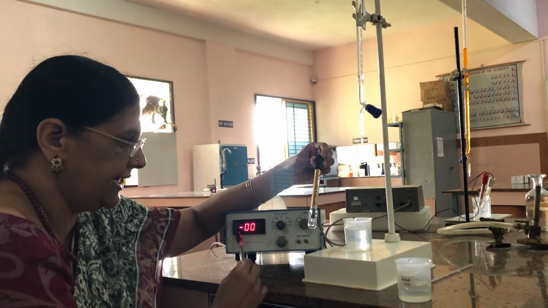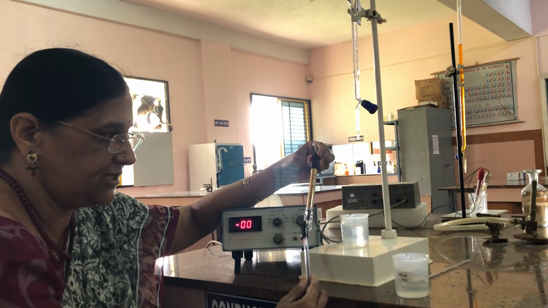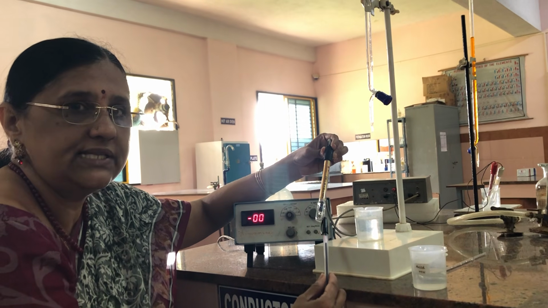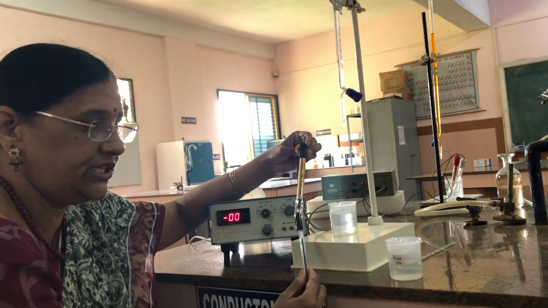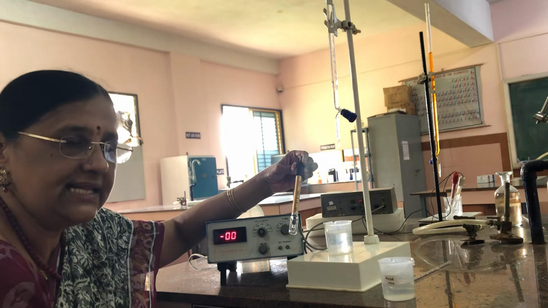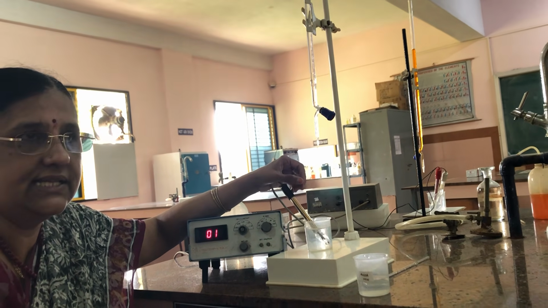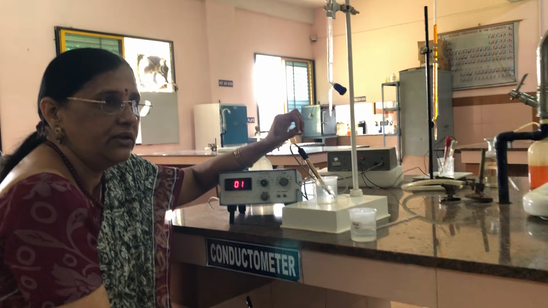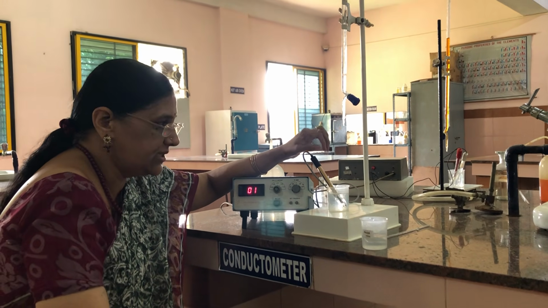This is the conductometer connected to a conductivity cell, which consists of two platinum electrodes inside, kept 1 centimeter apart, and we are going to measure the conductance of the solution. The conductance is nothing but the reciprocal of resistance. The units are mho inverse and centimeter inverse.